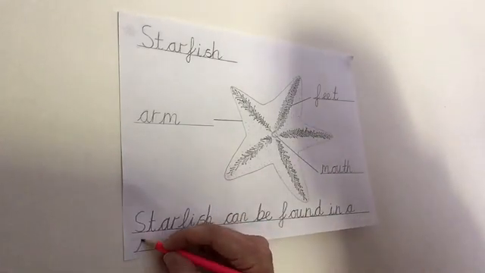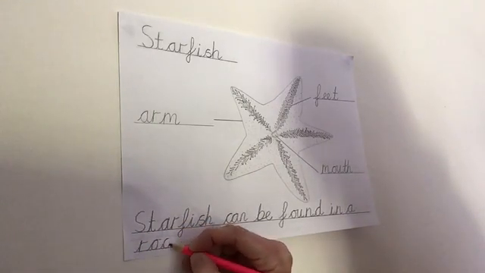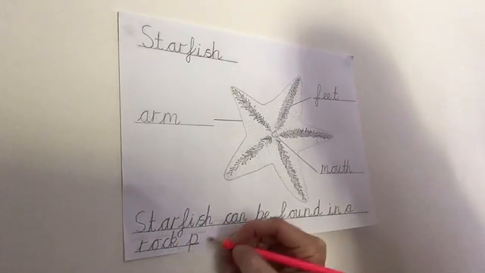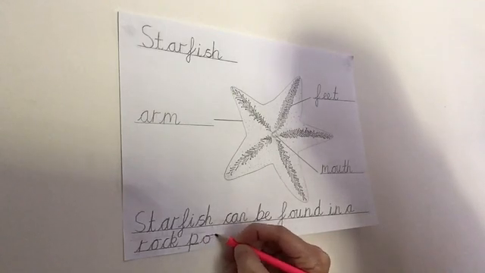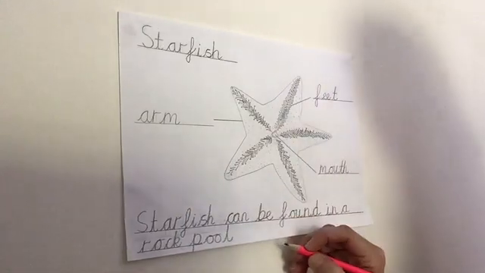I can hear the phonemes o, k, rock. And then I need to write the word pool. Ooh. And my last phoneme, rock pool.